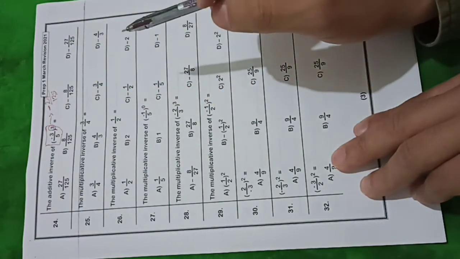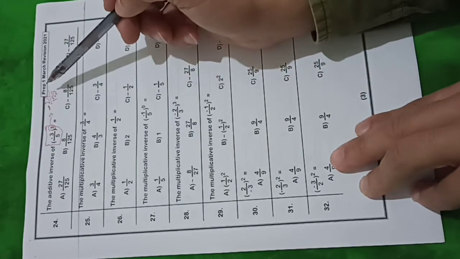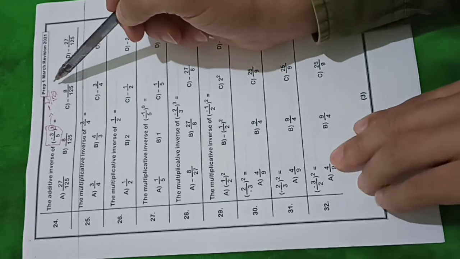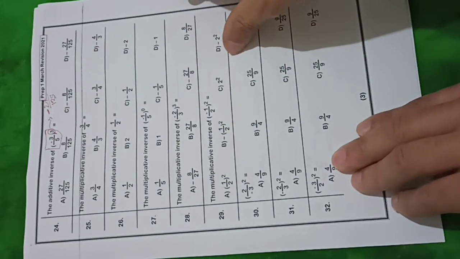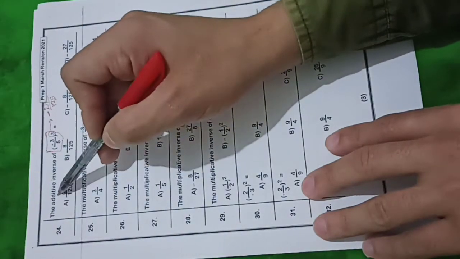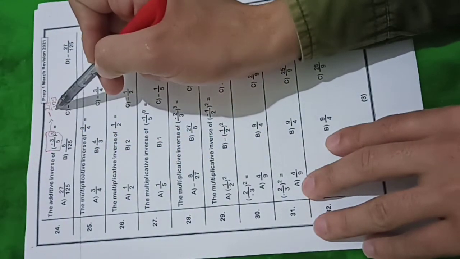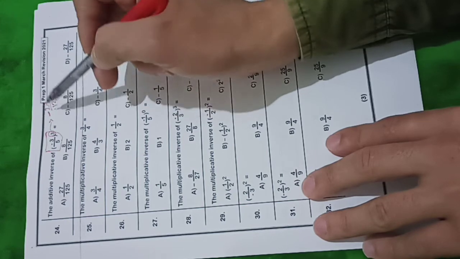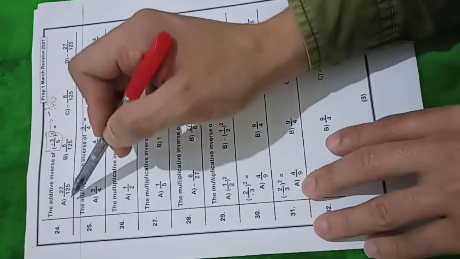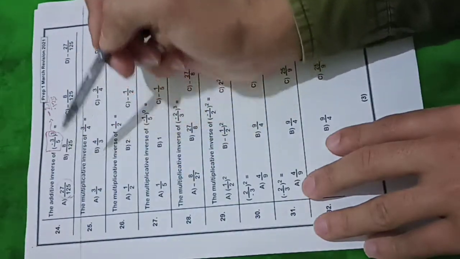Okay, we have negative 27 over 125. So we have the additive inverse of this number. Additive inverse means to change the sign of this number. Okay, so we have this number with positive sign, 27 over 125.